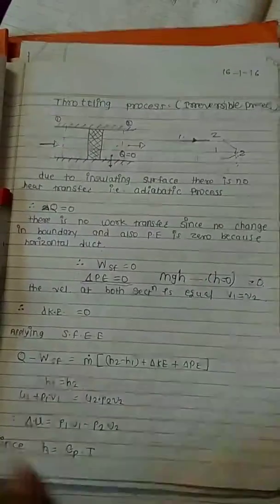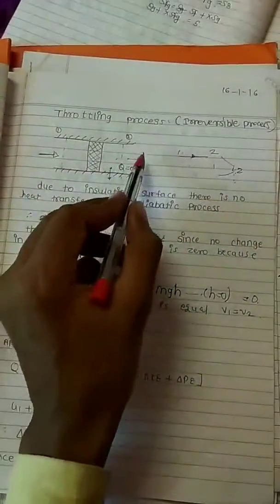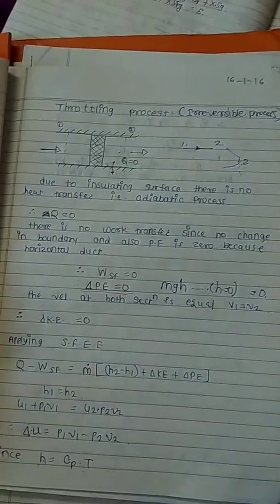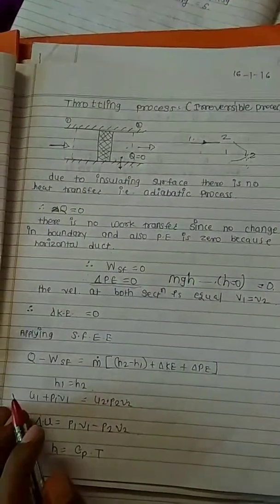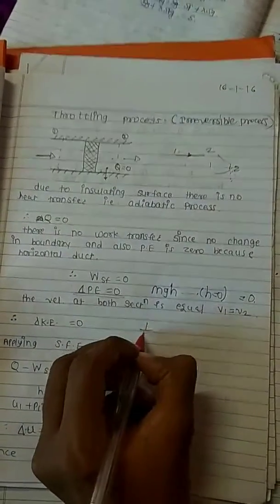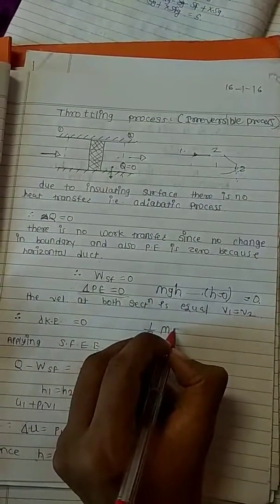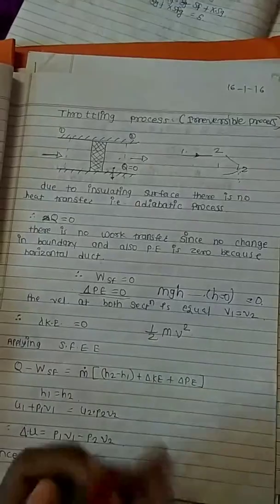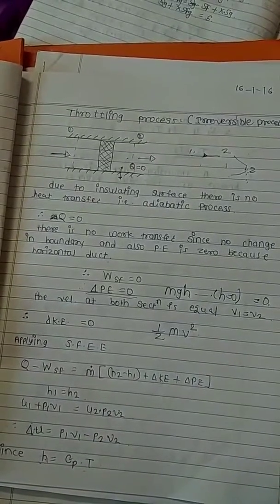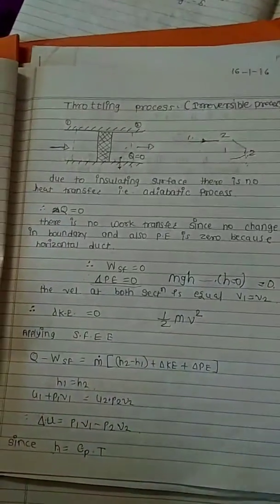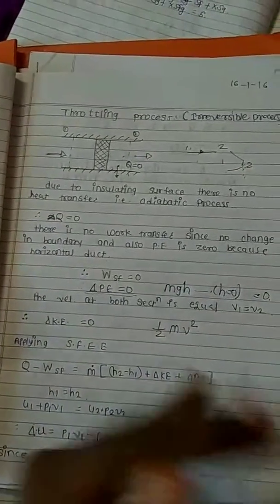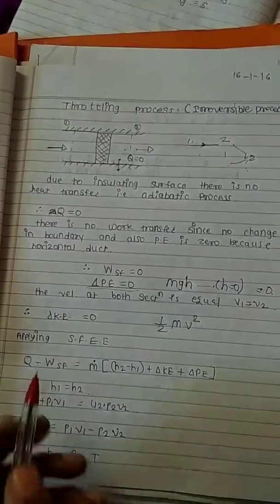Now here the area is the same throughout the device, and hence there is no change in kinetic energy, because the change in velocity is 0. We know that kinetic energy is half m v square, and the change in kinetic energy is 0 because the kinetic energy is constant.